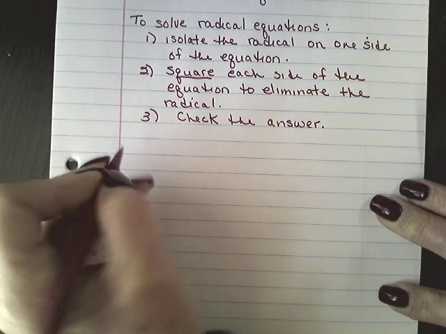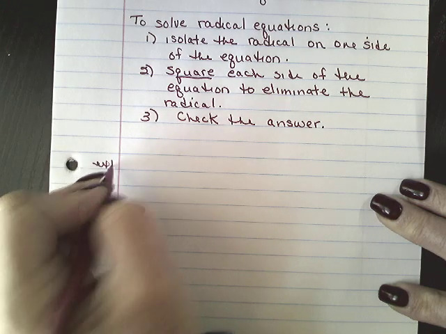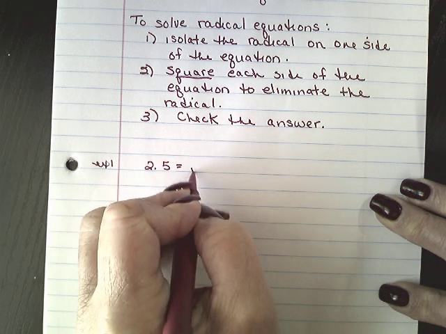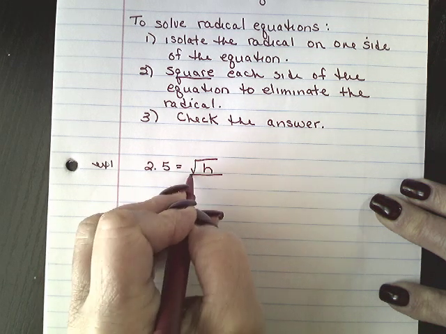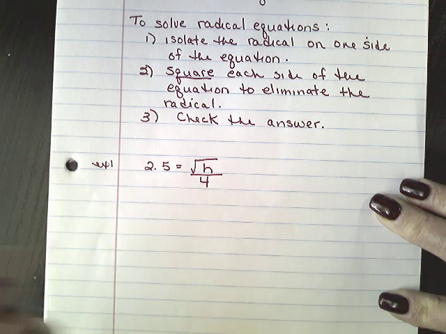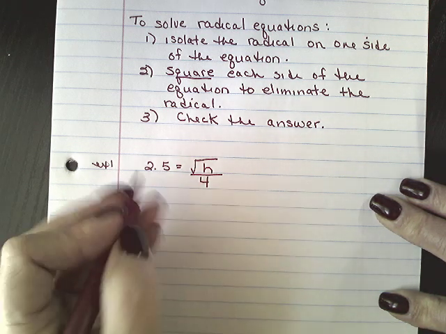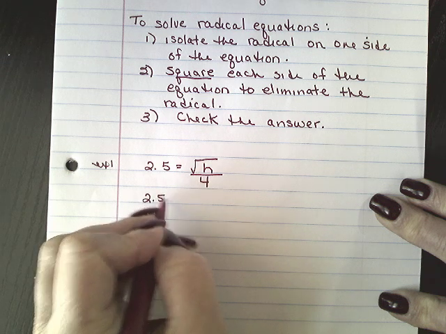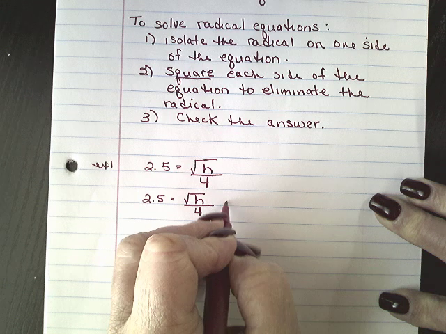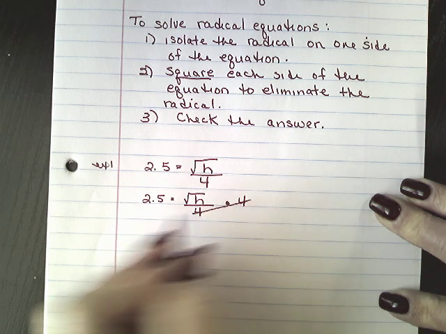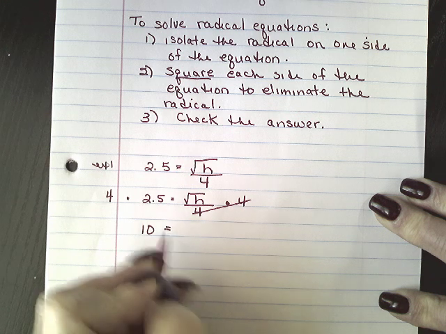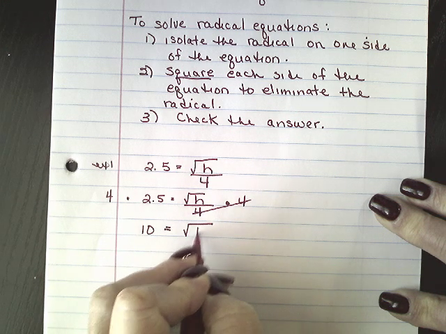For example 1, we have 2.5 equals the square root of h over 4. Since this is a division problem, the opposite would be multiplication. So I'm going to multiply both sides by 4. 10 is equal to the square root of h.